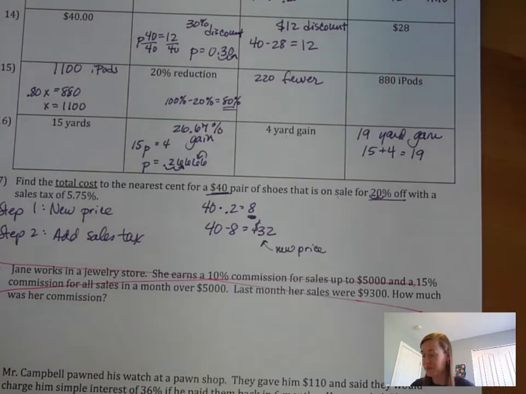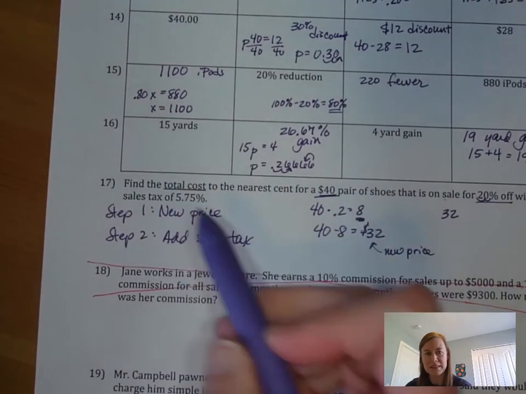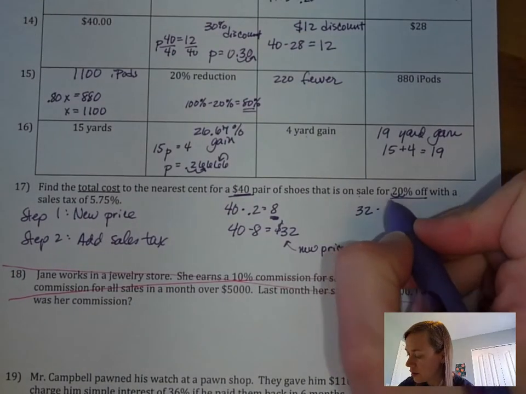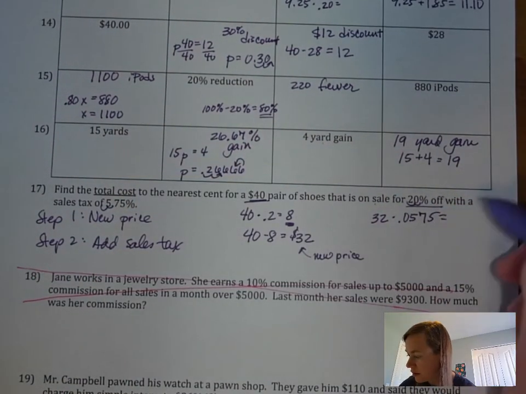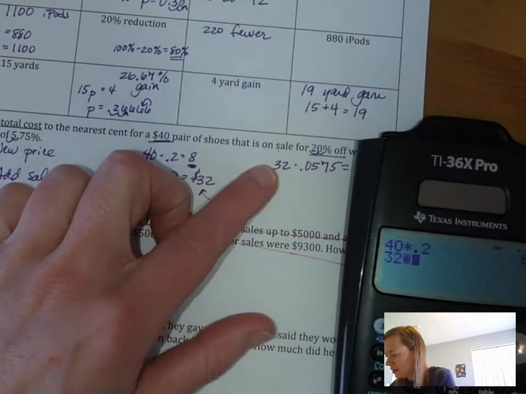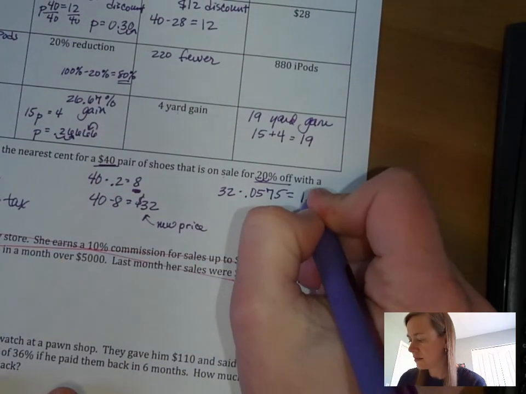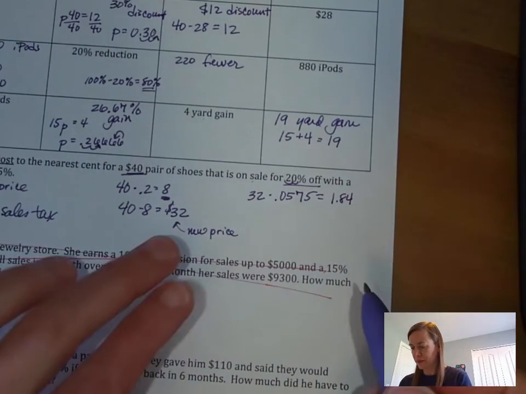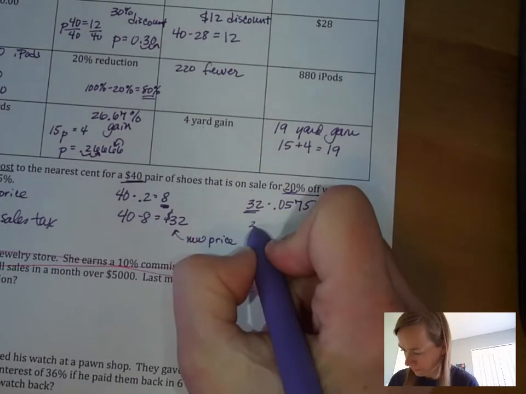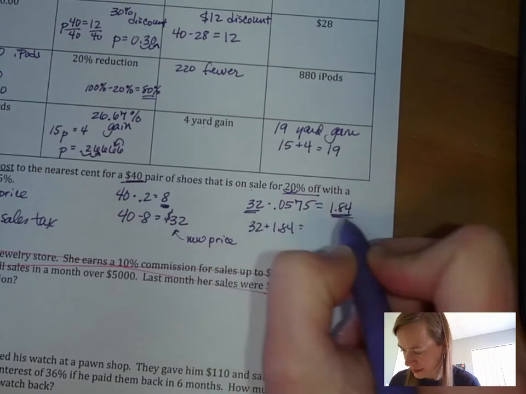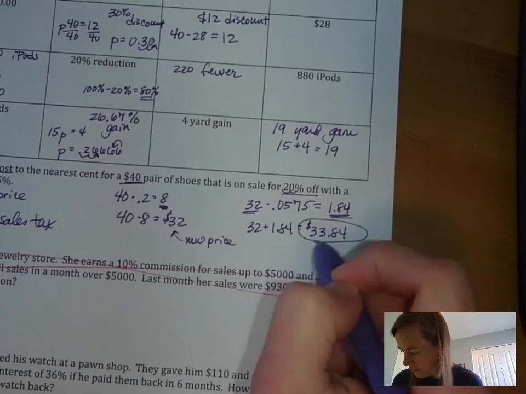Now we need the tax on it. So take that new price and multiply it by 5.75%. So we'll move that 2 places and we get 0.0575. Okay, let's see what the tax is on this 32. 32 times 0.0575, $1.84. Okay, now we have the tax and we have the new price. We need to add them together. 32 plus $1.84 will be $33.84. And this is the final total cost.